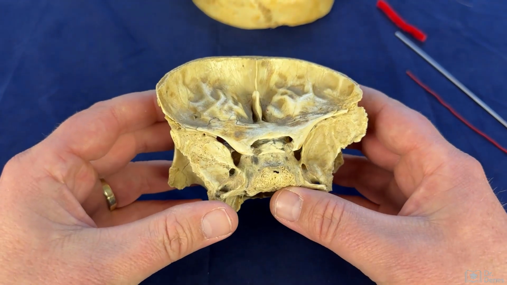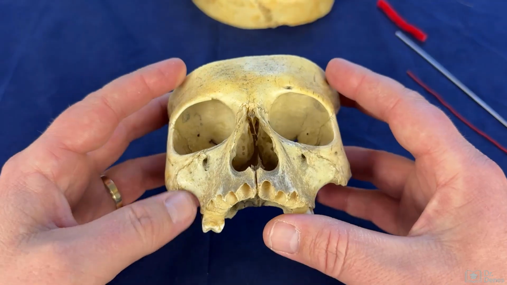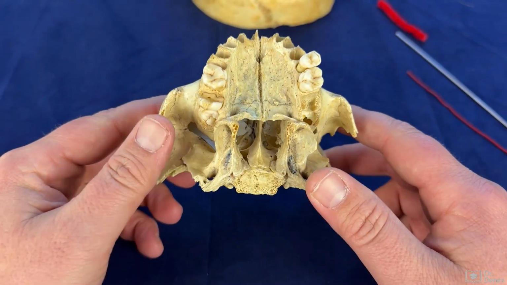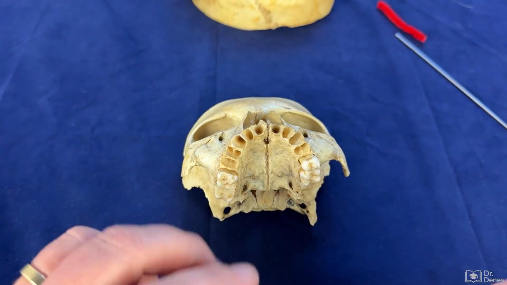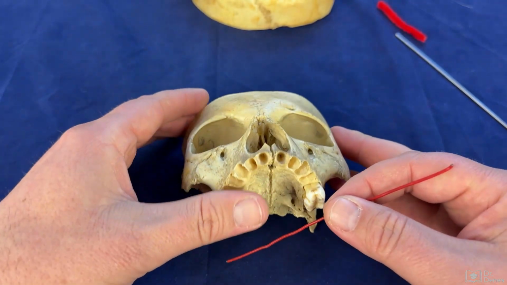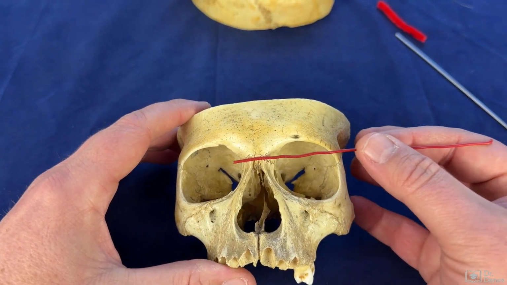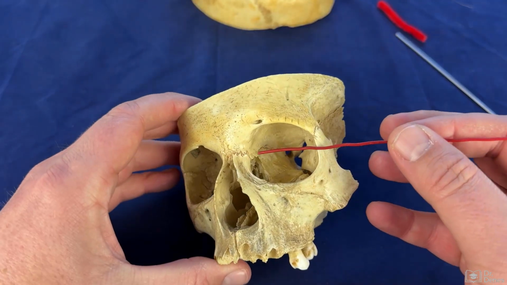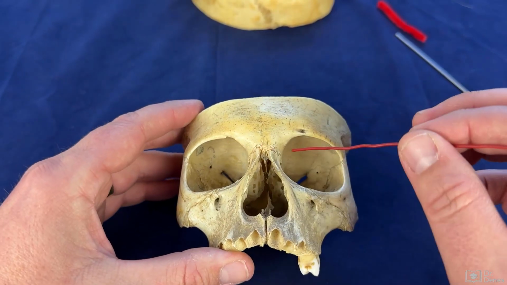So I'm going to use this partial skull to discuss some parts of the viscerocranium that evidently cover the outer surface here. If we wanted to remove it, we would cut right here to remove the entire viscerocranial area from the base of the neurocranium.